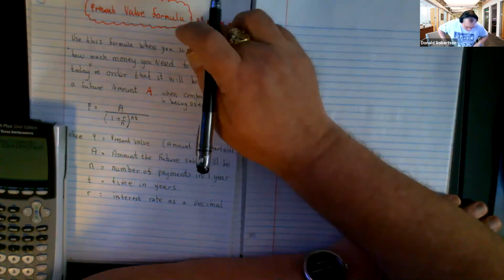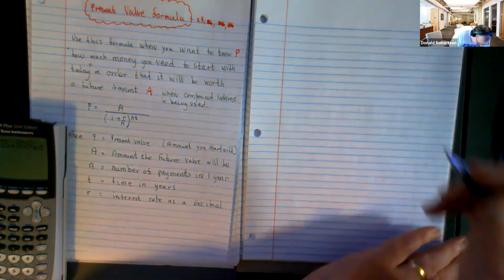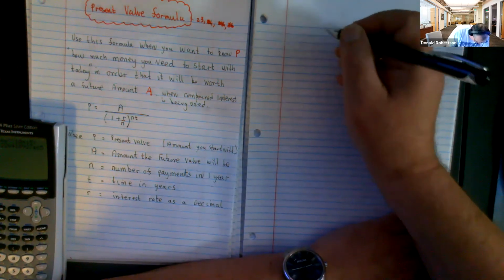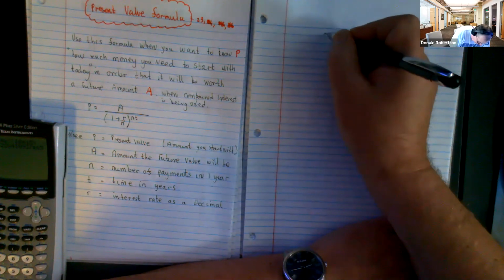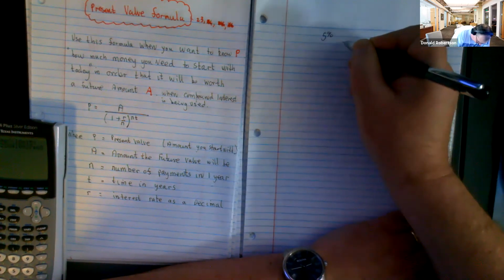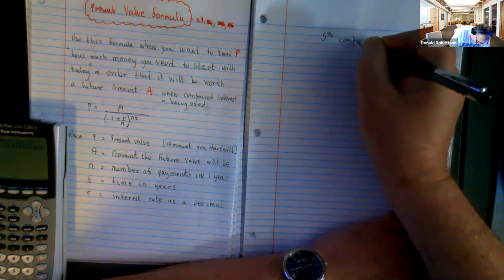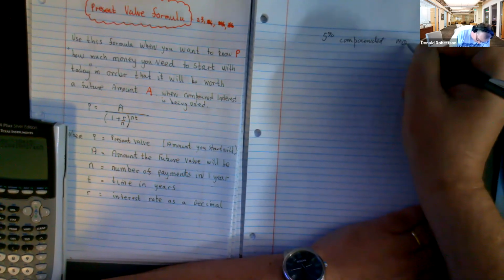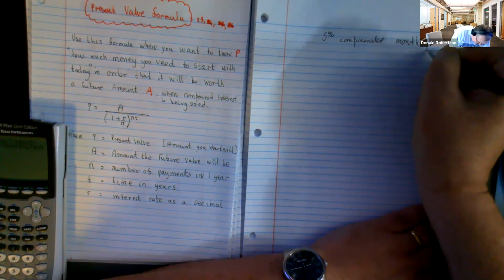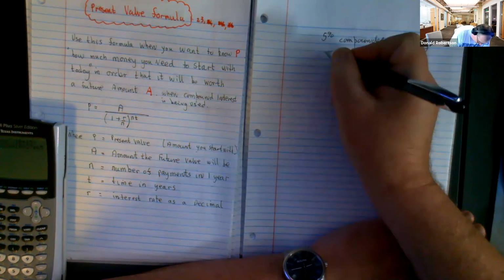Okay, let's do a present value story. We're talking compound interest again. So let's have a story where you've got money invested at 5%, compounded monthly, for 4 years.